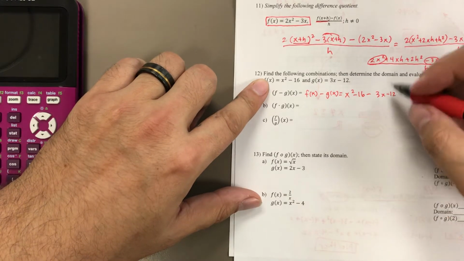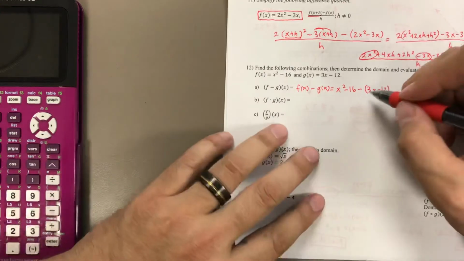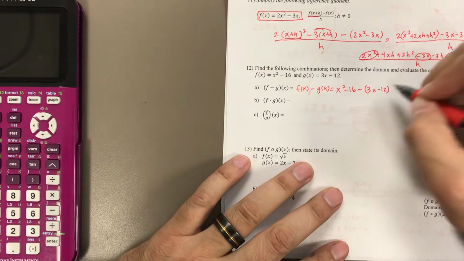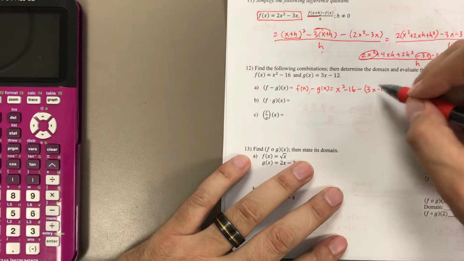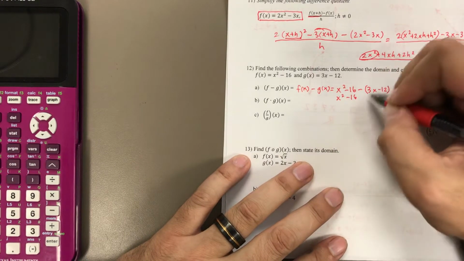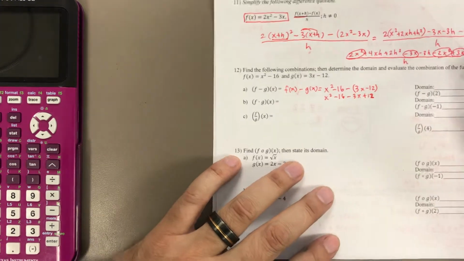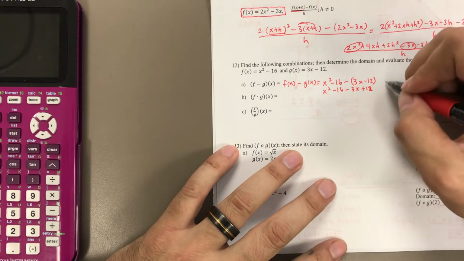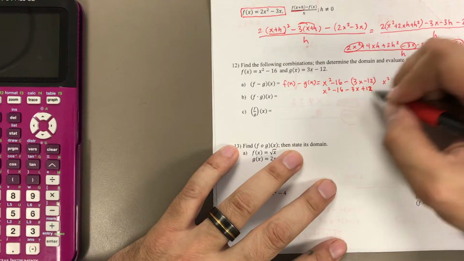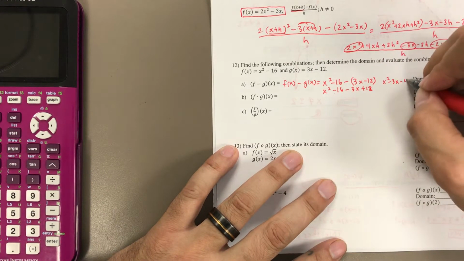But here's something you need to remember. Make sure you put parentheses around that second function that you're subtracting, because when you distribute the negative in there, it needs to get onto every single term in there, and that's what the parentheses are good for. So x squared minus 16 minus 3x and then plus 12. Then when we combine like terms, we get our solution, which is going to be x squared minus 3x, and then negative 16 and positive 12 gives me a negative 4.